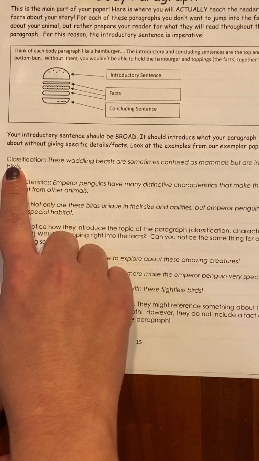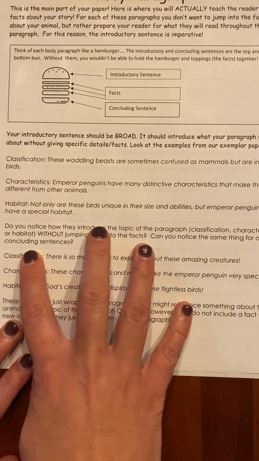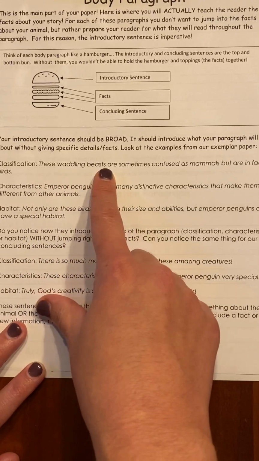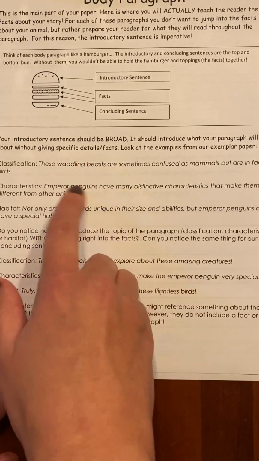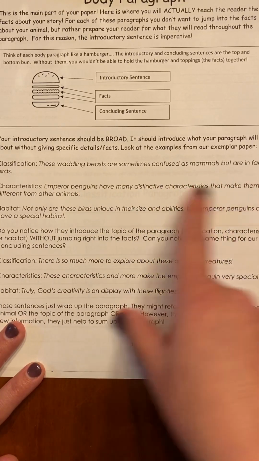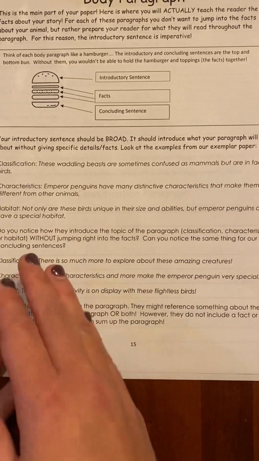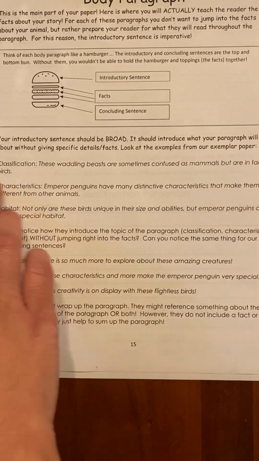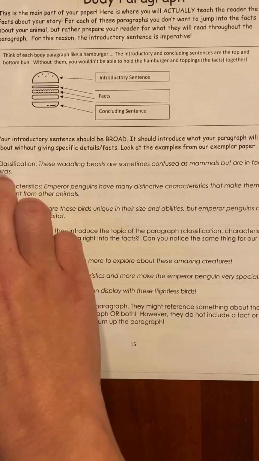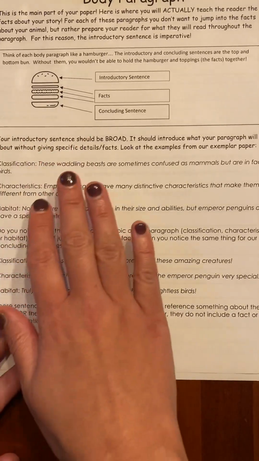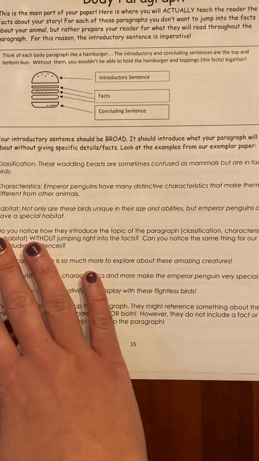So we have the classification, we have characteristics, and we have habitat. So if you look at this first one, classification, these waddling beasts, I like that little noun referent, right, in terms of the emperor penguin, are sometimes confused as mammals, but are in fact birds. Now, it's important to note this, you might go, well, Mrs. Phelps, that looks like you've introduced a fact there. Well, I have introduced this already in the introduction. So this is not something that I'm newly adding. This is just something that is there.